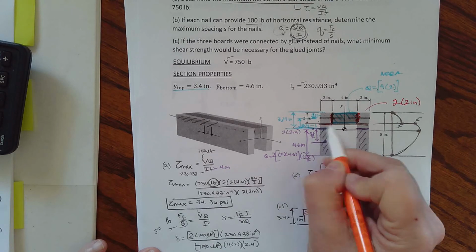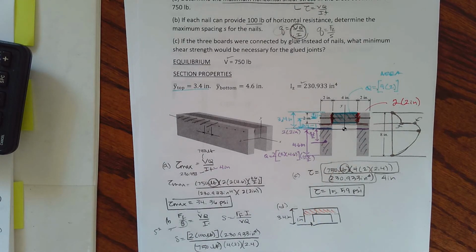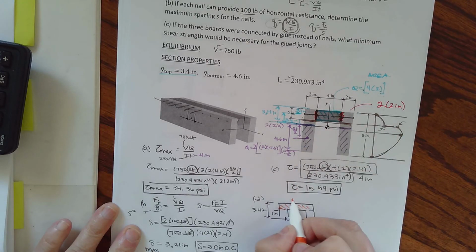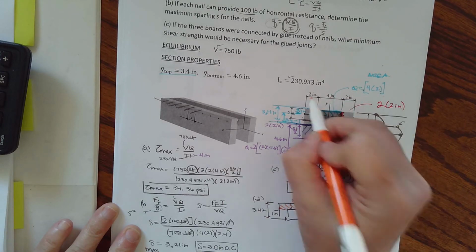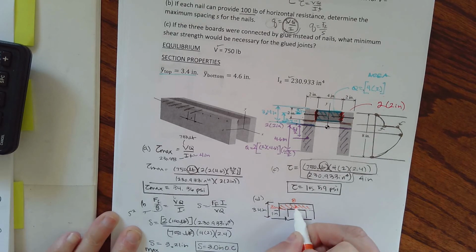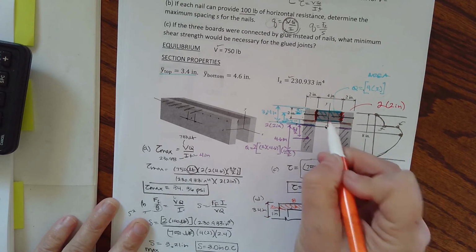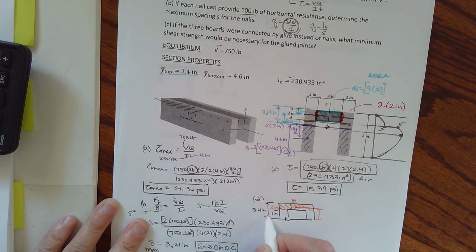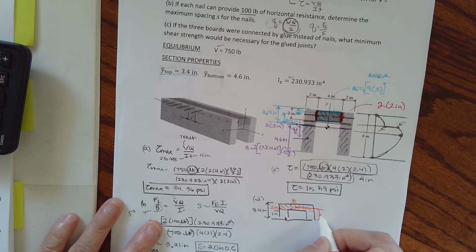This is my Q, because I'm looking at the shearing of the wood right here. I'm not looking at the failure of the fasteners. When I'm looking at this Q, I can see it is 8 inches wide, 4, 5, 6, 7, 8, and 2 inches tall. The centroid is the same centroid we had up here. It's going to be the centroid of that 2 inches back down, so 3.4 up minus 1 inch back down. So this centroid is 2.4 inches.